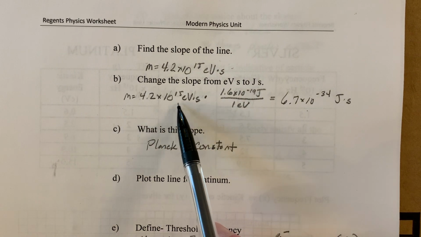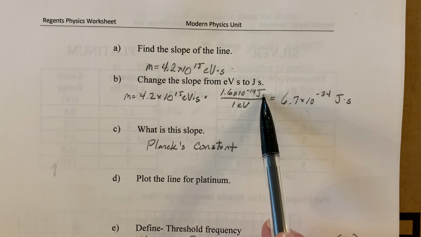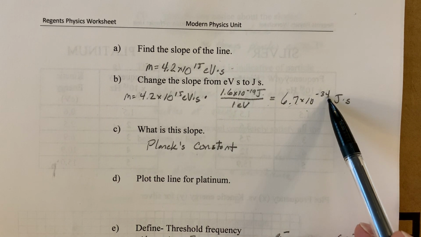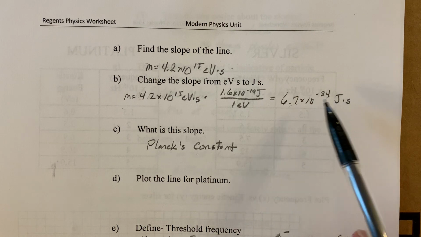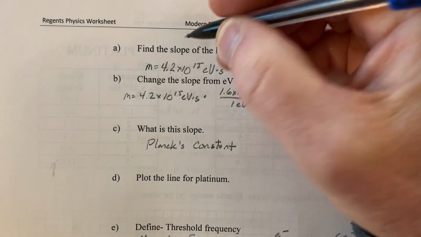I've got 4.2 times 10 to the 15th electron volt seconds times 1.6 times 10 to the negative 19 joules per 1 electron volt gives me 6.7 times 10 to the negative 34th joule seconds. Hold it, 4.2 times 10, that's 10 to the negative 15th.